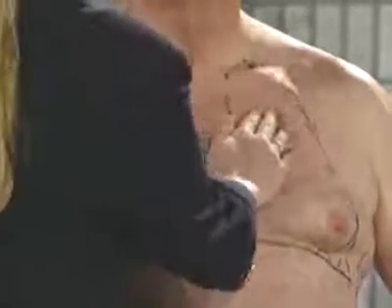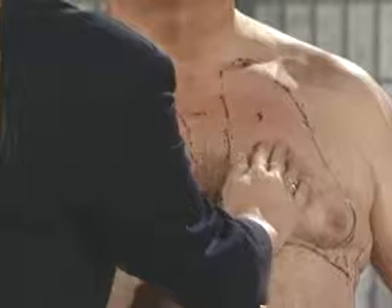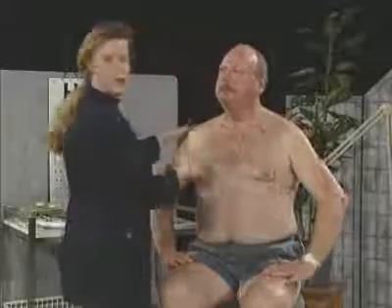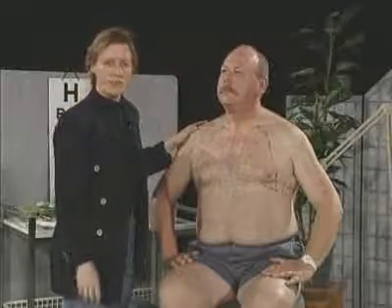I'll just palpate. Any pain at all? No. Tenderness? No. None at all? Okay. And I would do the same to the posterior areas.